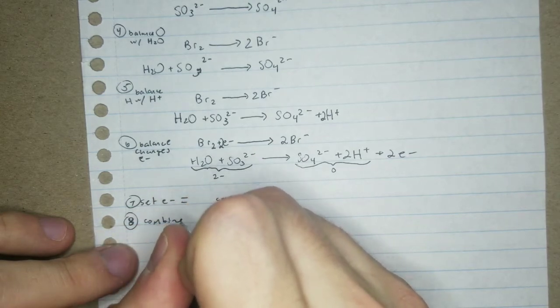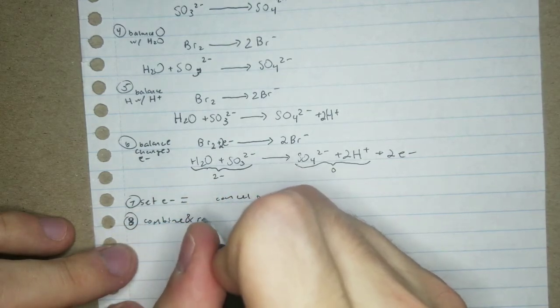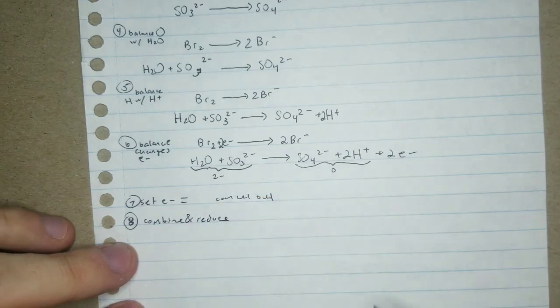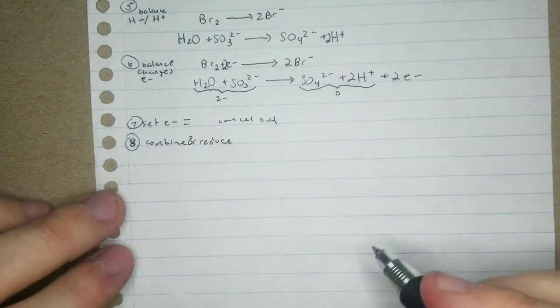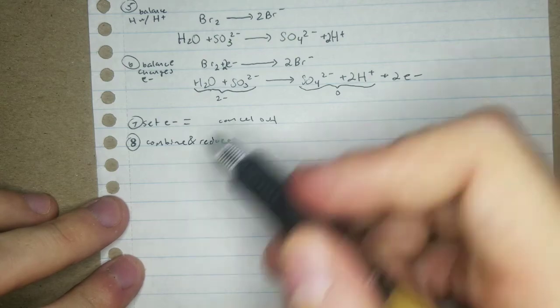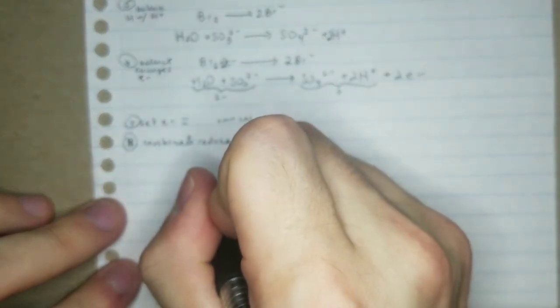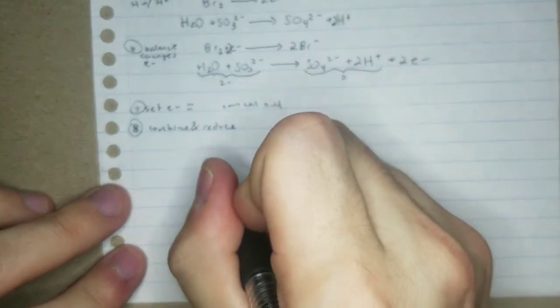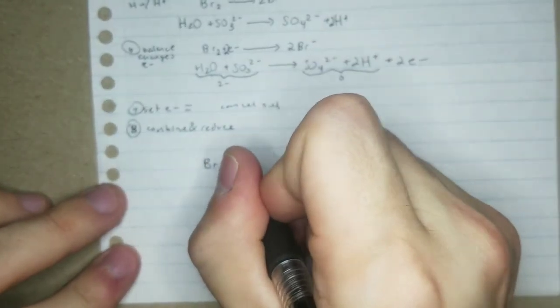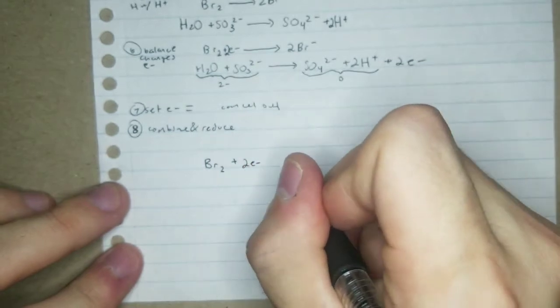Combine and reduce. Again, I like to personally just look at it right to left and use the first equation that I wrote. So that will be the Br2 plus 2 electrons.